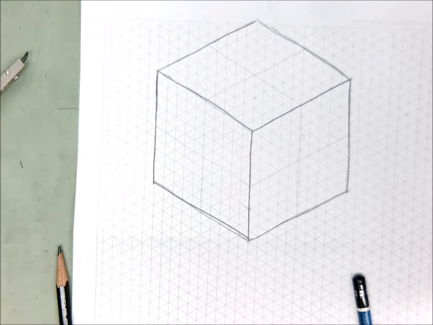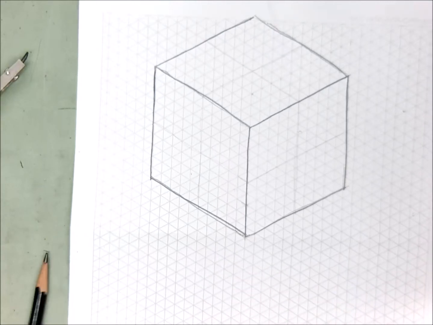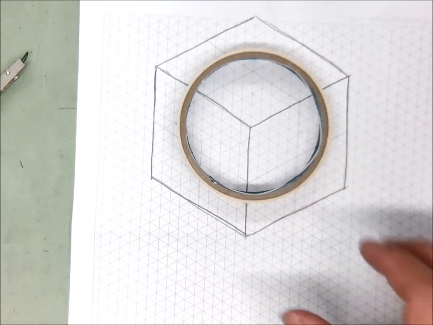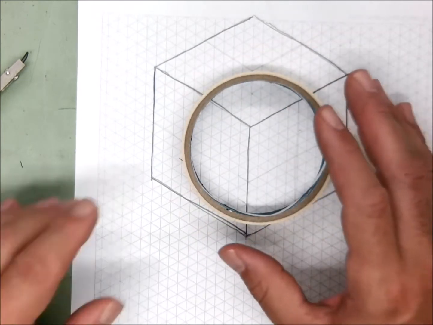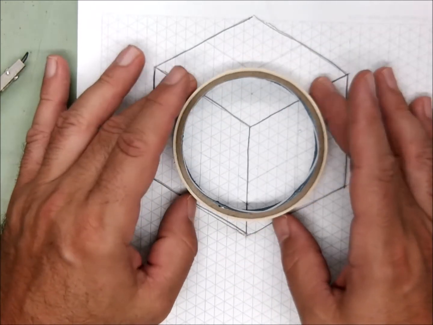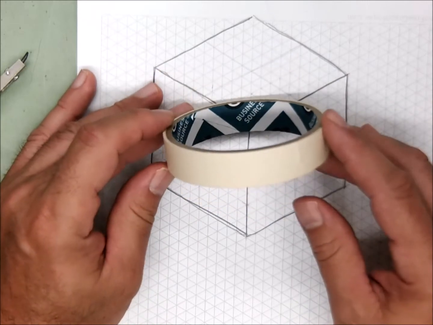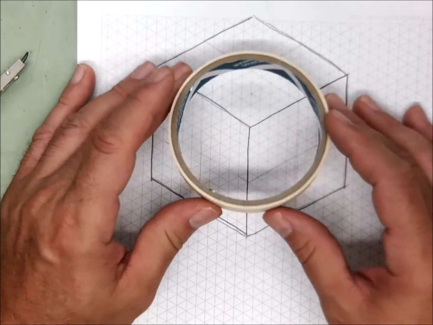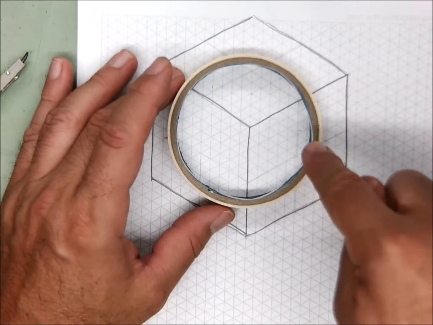All right, let's talk about circles. Circles do weird things in isometric. Here is a circle, right? Here is a roll of tape, or a soda can, or a roll of paper towels, or a hole, or some cylindrical feature. So the point is, a circle is only round when you're looking directly at it.